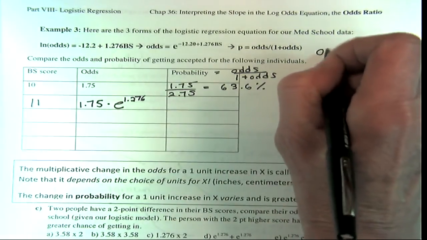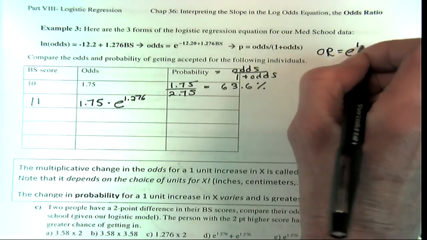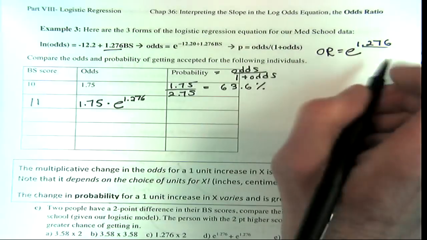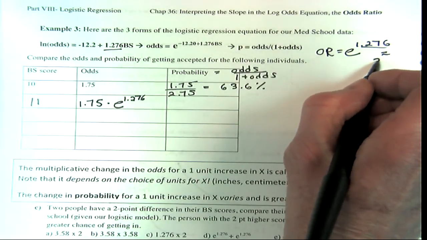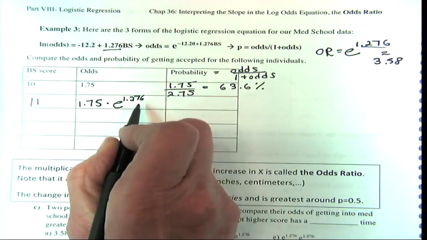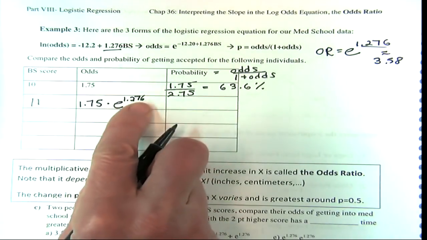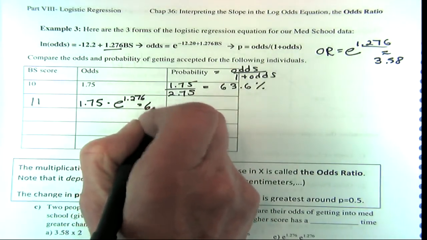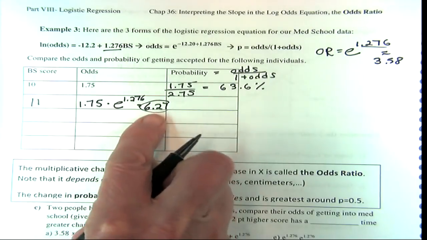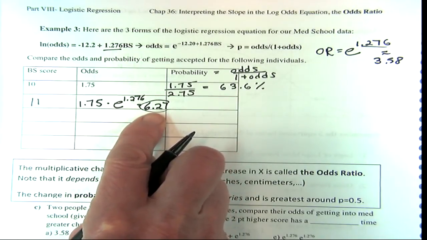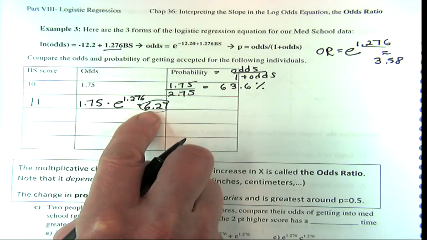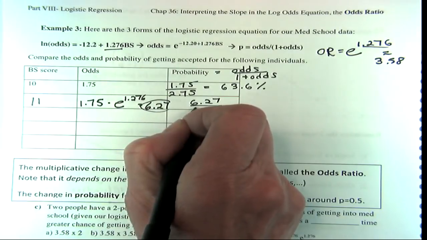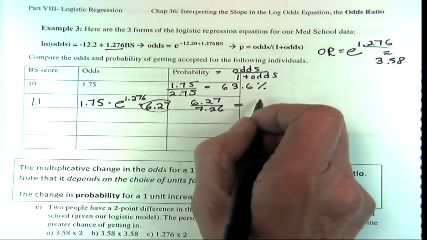And it's our odds ratio. Why don't we put odds ratio is equal to e to the slope. This is our slope. That's what I'm talking about. And then that's approximately equal to 3.58. So the odds is going to get multiplied by 3.58, 1.75 times 3.58 is 6.27. So that's your new odds, right? And then the probability is going to be 6.27 over 7.27, which is about 86%.